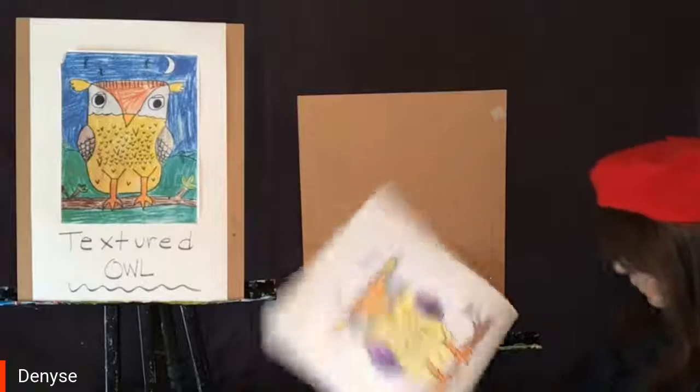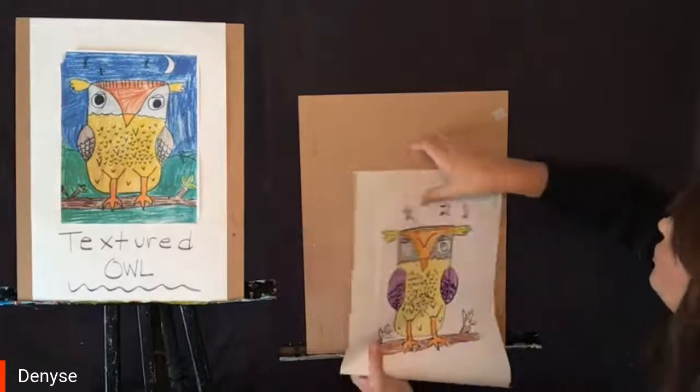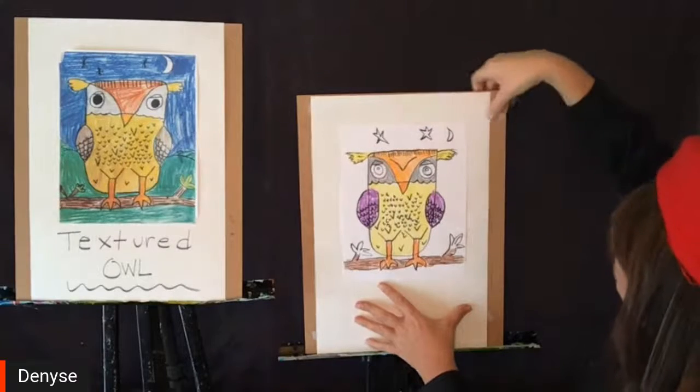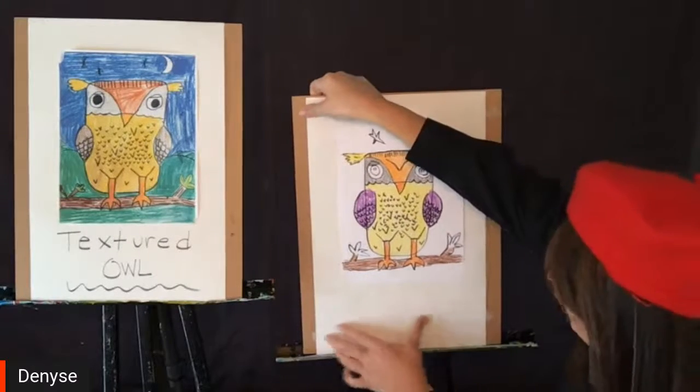Oh, that's not black. Oops, and there he goes. There, my owl is trying to fly away. Don't fly away, owl. We're not done yet. I'll let you go when we're done.